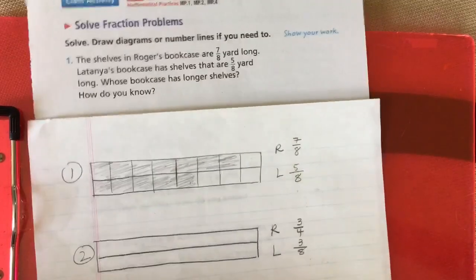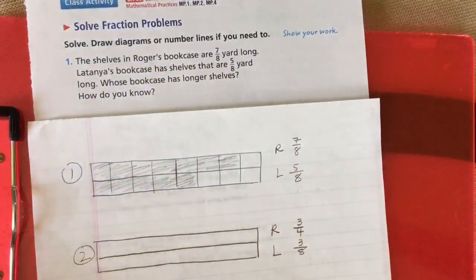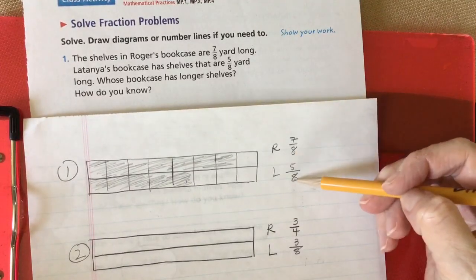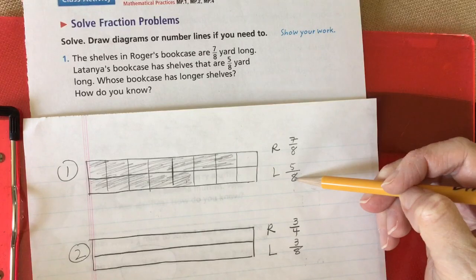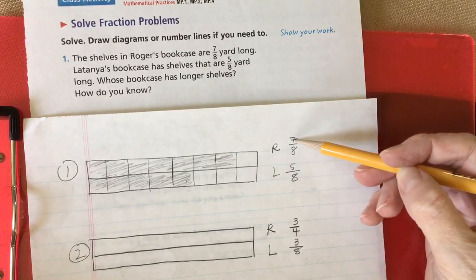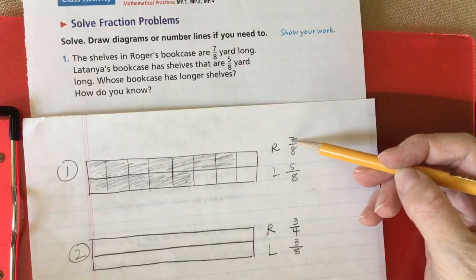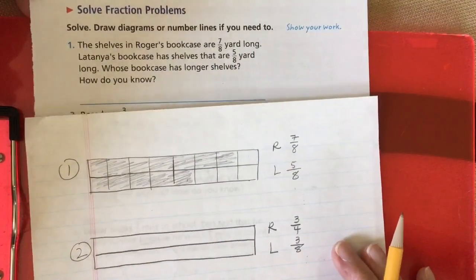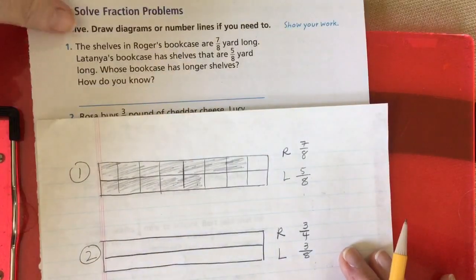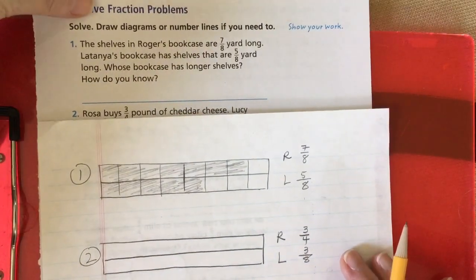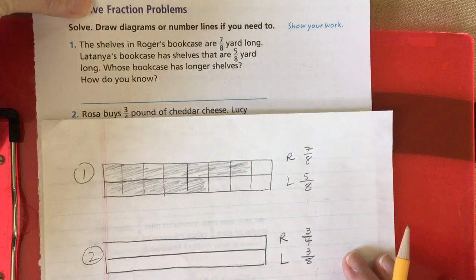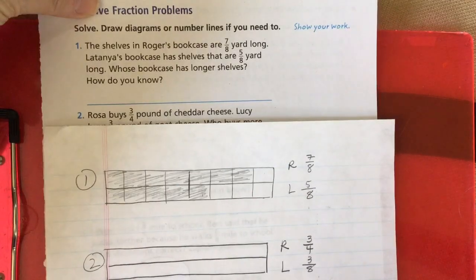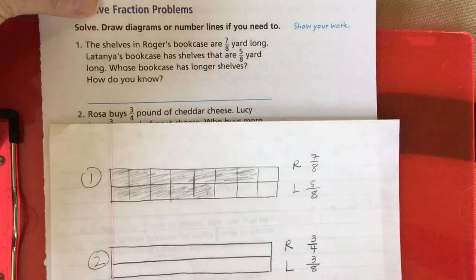All right. How do you know his is longer? If you didn't have this picture, how would you know? Remember, when the two denominators are the same, you can simply ignore them and look at the numerator. So 7 is greater than 5. So that is what you would be writing for your answer for how do you know. When both denominators are the same, the numerator that is larger is the larger fraction. You may want to pause the video so you can be writing that.